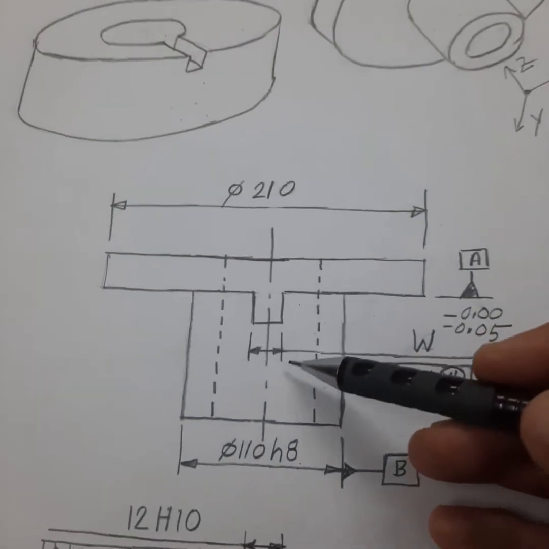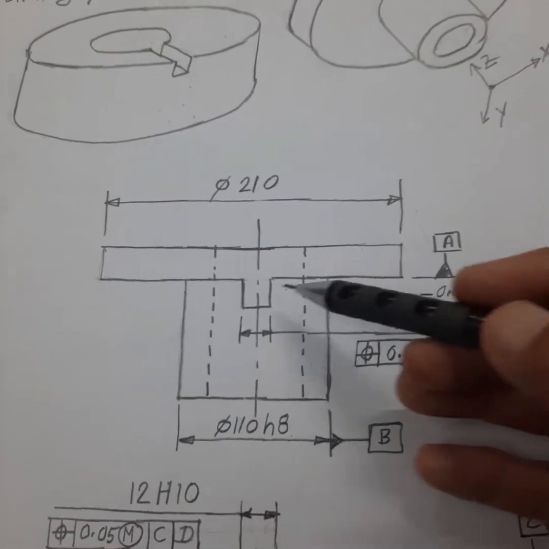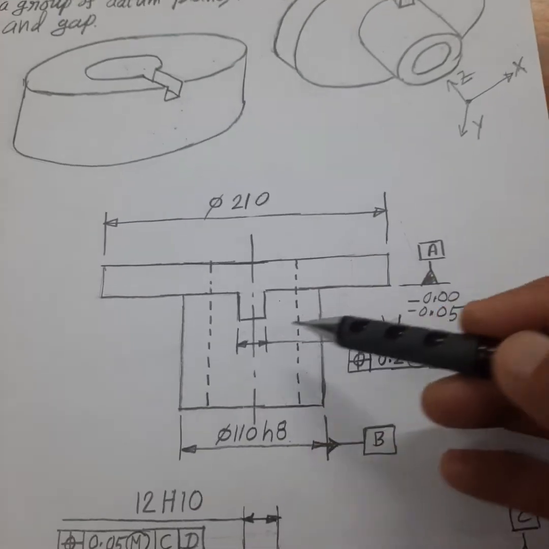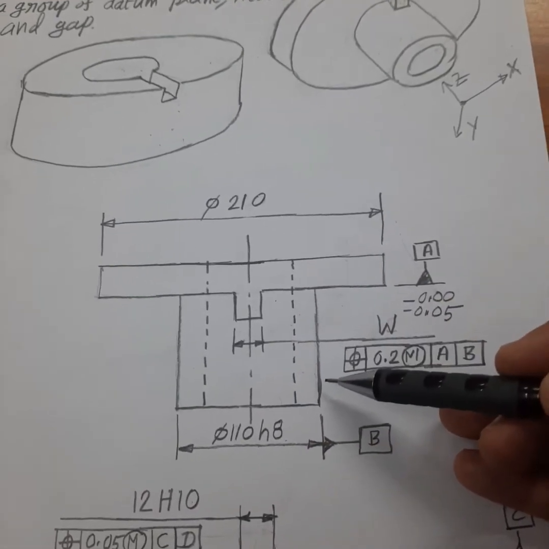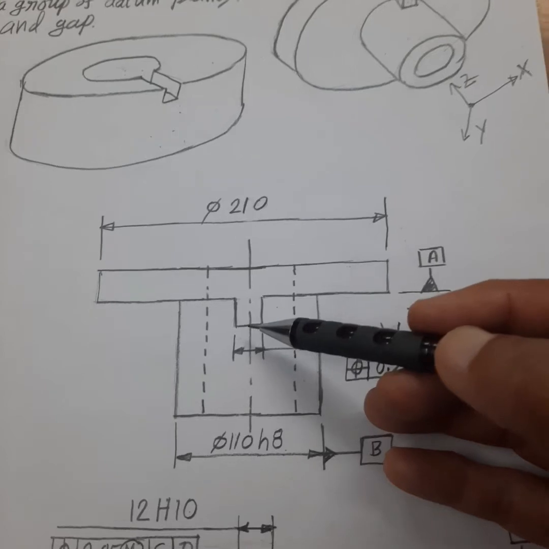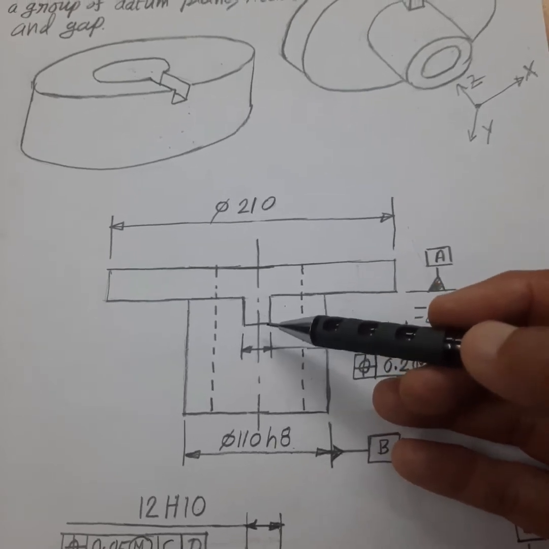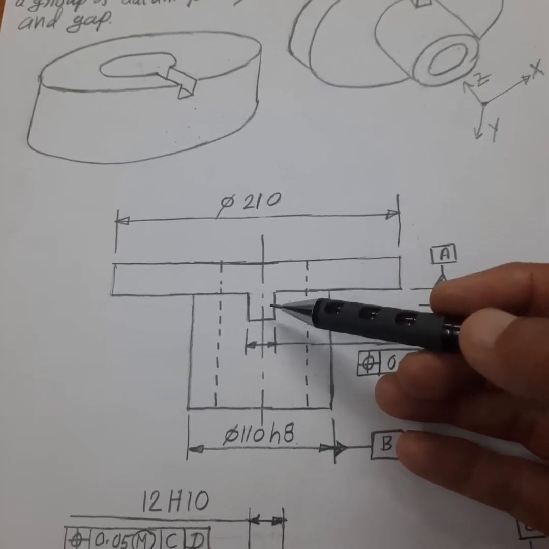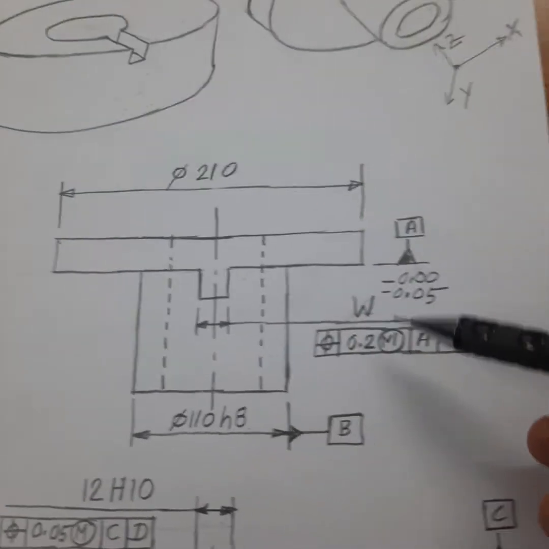Similarly, on the top component, this tongue has to be placed exactly radial to the axis of the spigot. Since it is not possible to perfectly locate the tongue at a radial position, we have to control the symmetry of this tongue by assigning a tolerance.